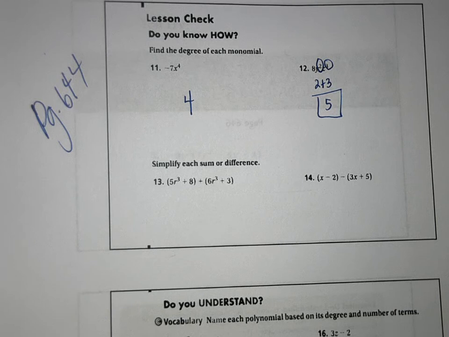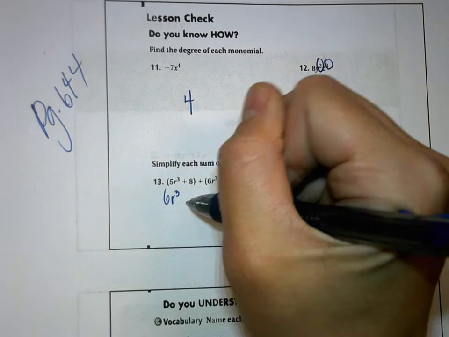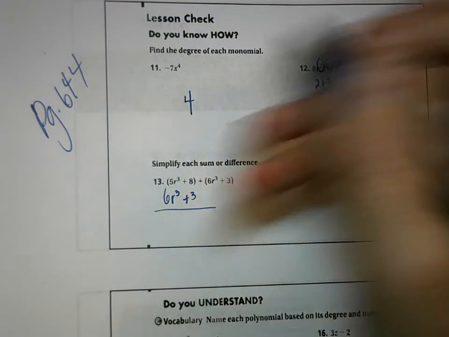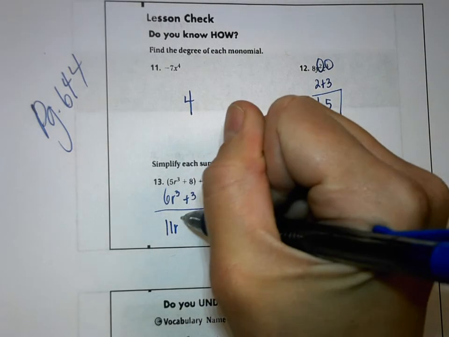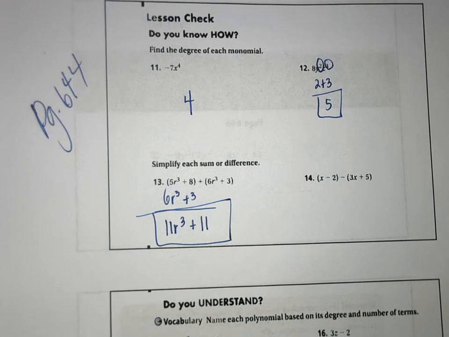Number 13. I'm going to give you about 15 seconds here to simplify that one. Okay, so if you lined up your like terms, I would line up 6r to the 3rd plus 3 underneath here. I didn't have to distribute a positive because it doesn't change anything. And we add down, and you should have got 11r to the 3rd plus 11. Any questions?